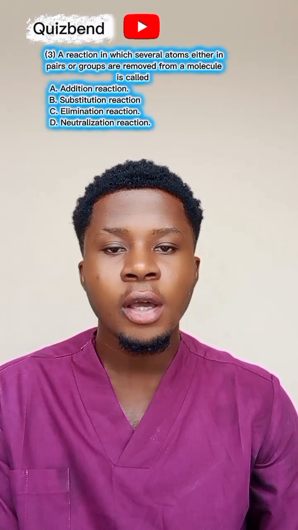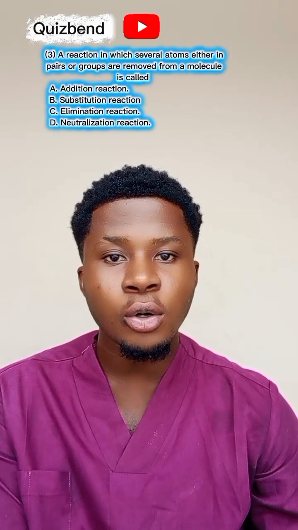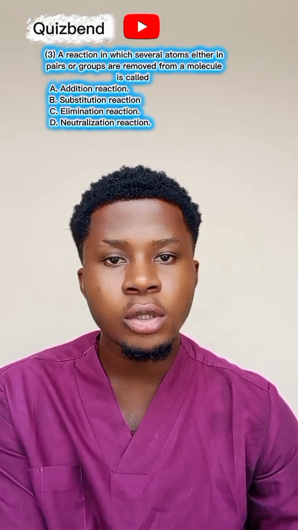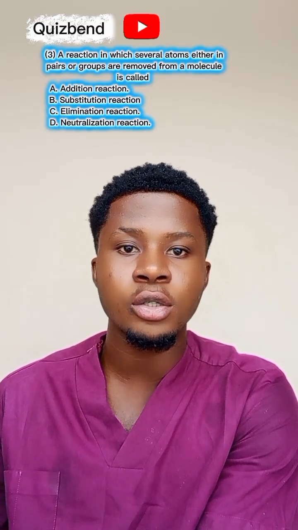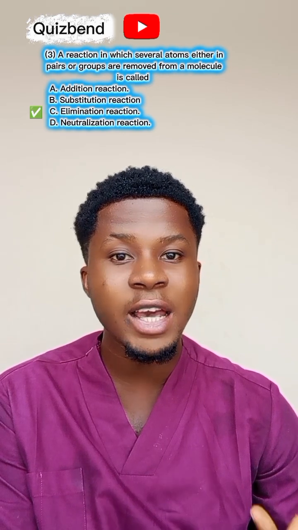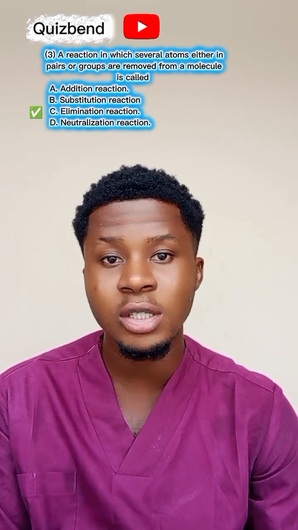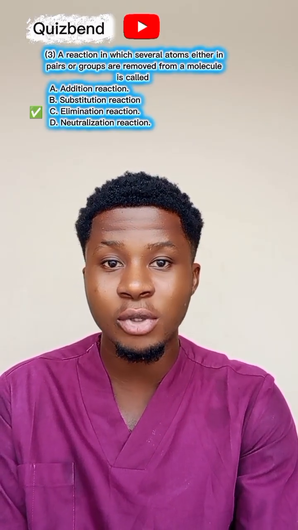Question 3, a reaction in which several atoms, either in pairs or in groups, are removed from a molecule is called what? Now, from these options we have here, which option is the correct answer to this question? The correct answer is elimination reaction. Elimination reaction. Please note this, it's very, very important. You see how I'm telling you, note this. You are going to see one of these in your chemistry JAMB examination.